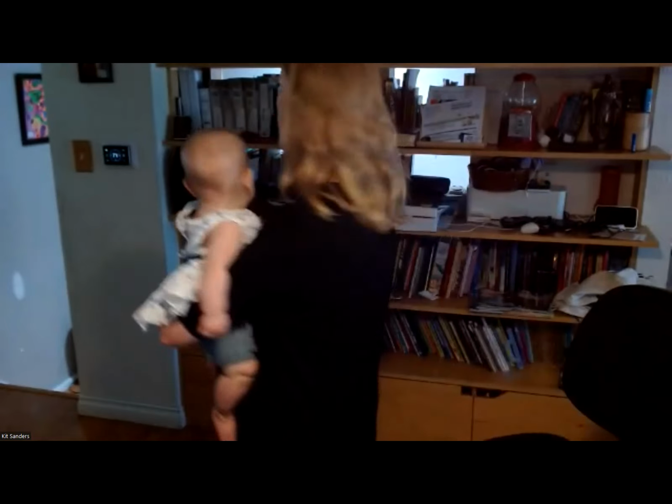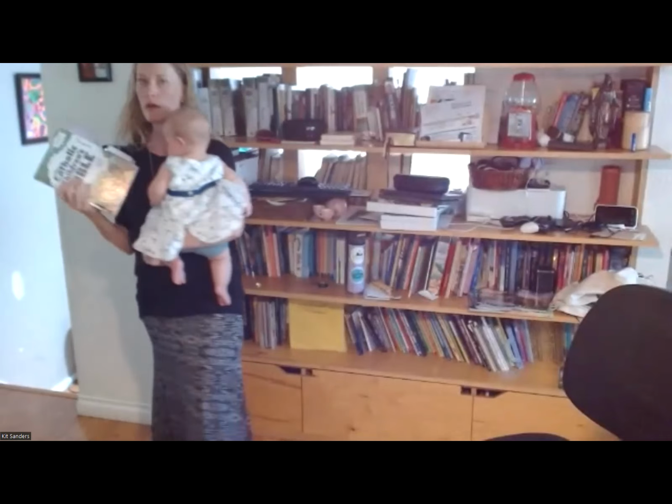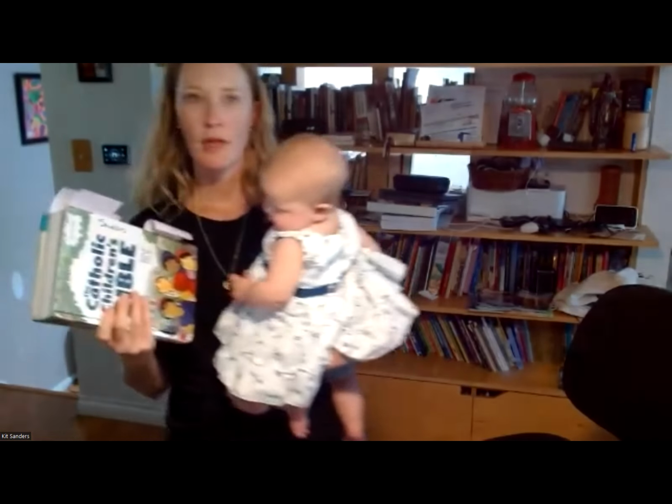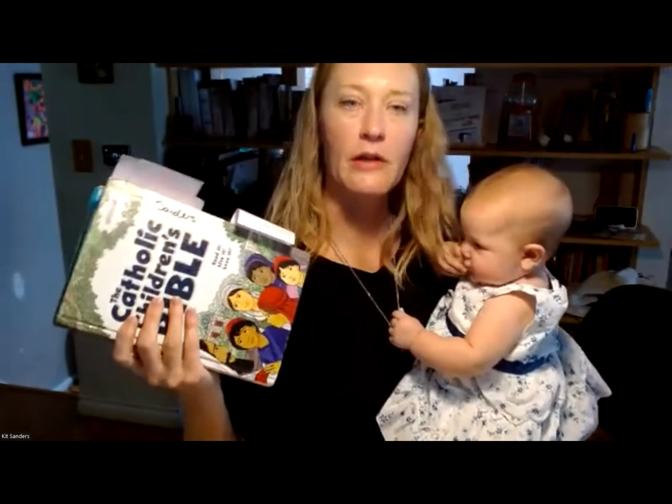Now, the other thing for you to be aware of is that for our year one and year two classes, your curriculum is based on the Catholic Children's Bible. So let me grab that. Just go through the background. So this is the Catholic Children's Bible. I just happened to grab one that I've annotated a bit.